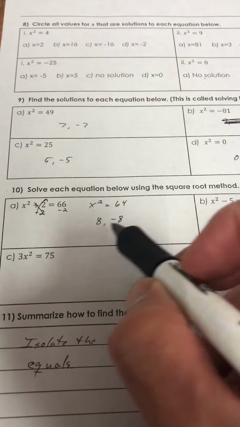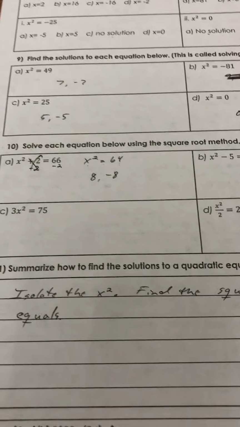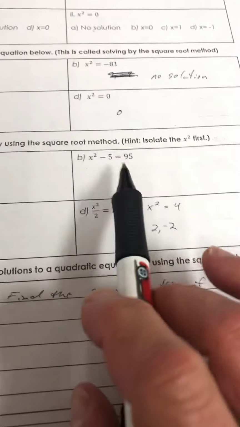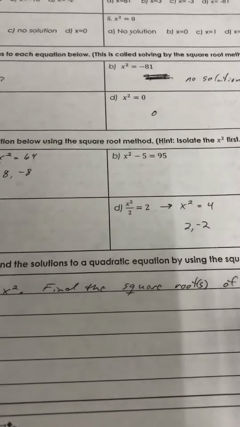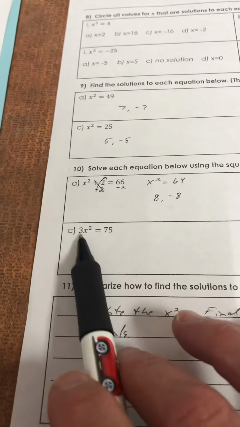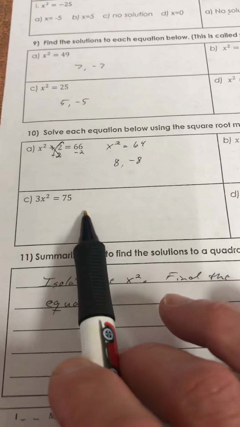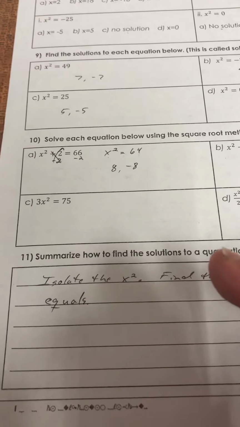The square root of 64 is going to be 8 or negative 8, because negative 8 times negative 8 would be 64 also. This would be x squared equals 100, and so you'd have 10 and negative 10. This you would divide by 3, so 75 divided by 3 is going to give you 25, so square root of 25 would be either 5 or negative 5.